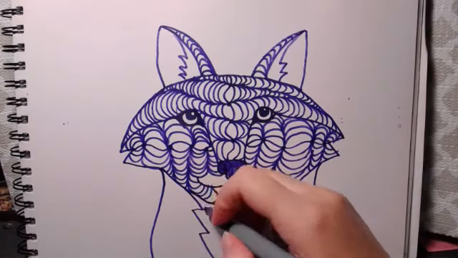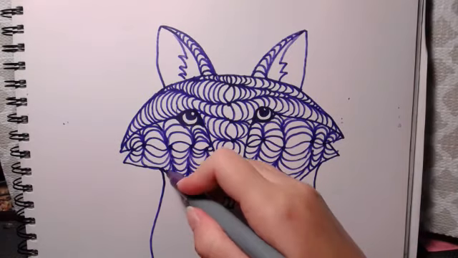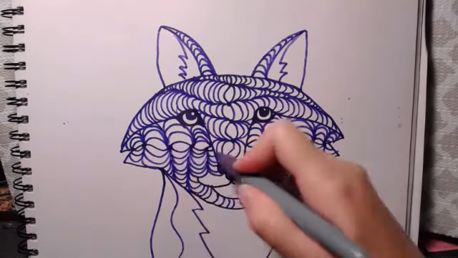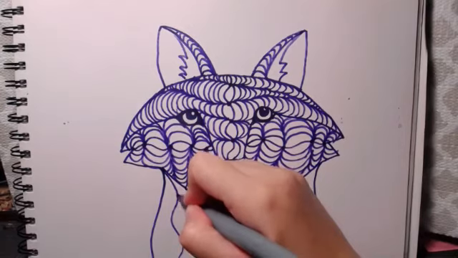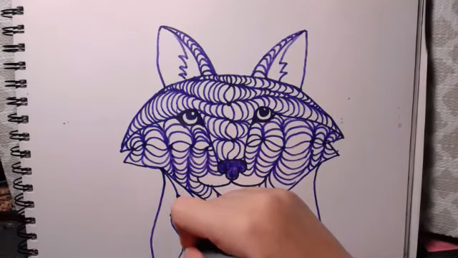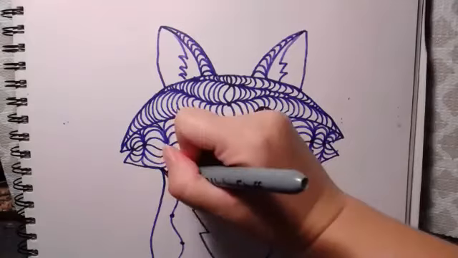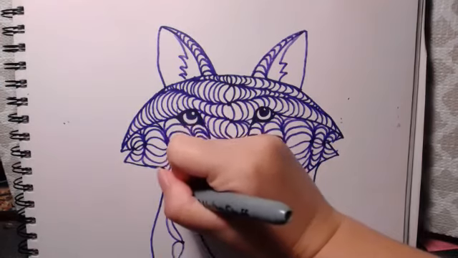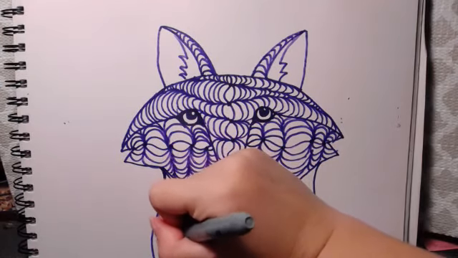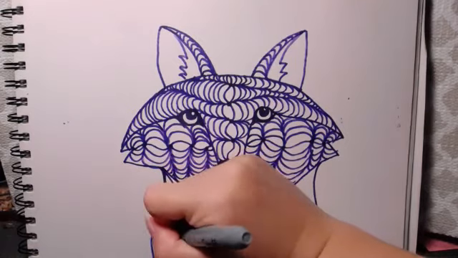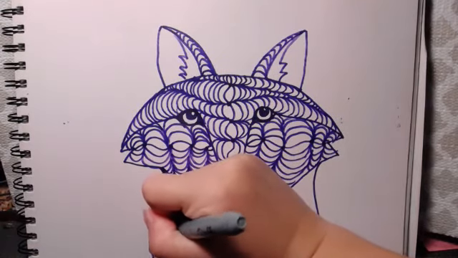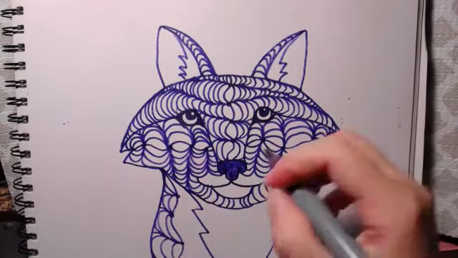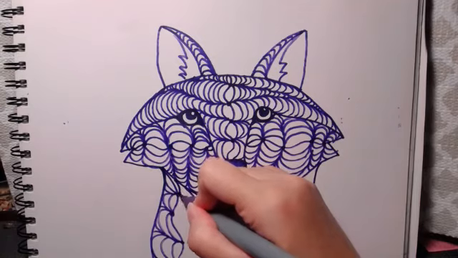Okay, so now in this area of the fox, I would do another squiggly line. I think I'm gonna do it up and down this time since this one was side to side and I kind of want to change it up. I'm gonna do a dot there, and a dot there. I'm only gonna do 3 this time. And I'm gonna do the same thing. There we go. Now continue on the other side.